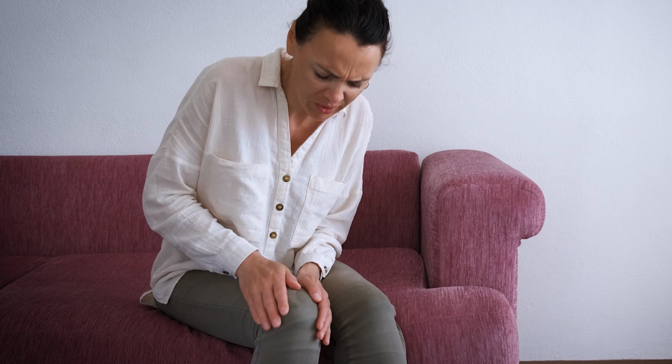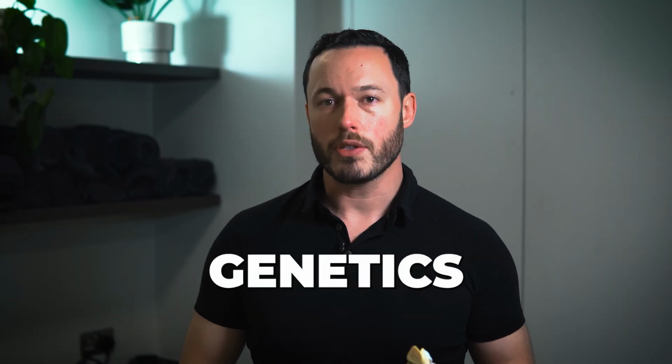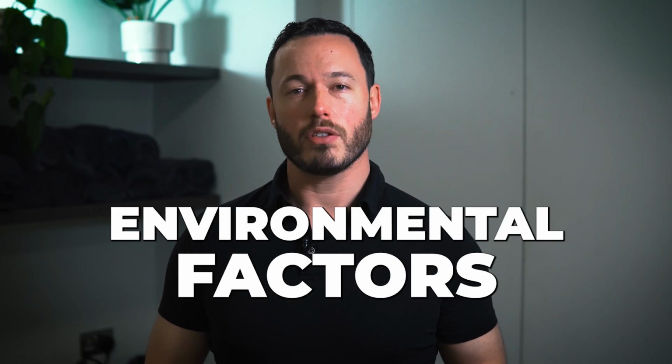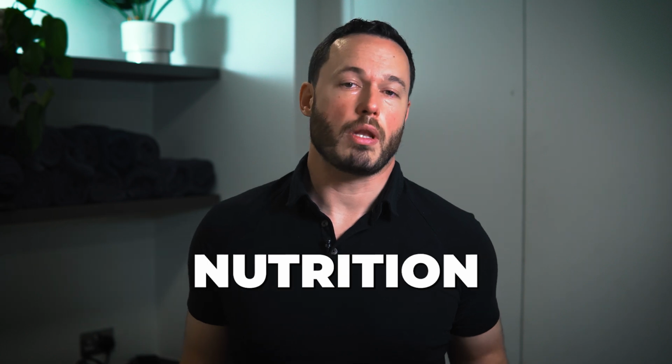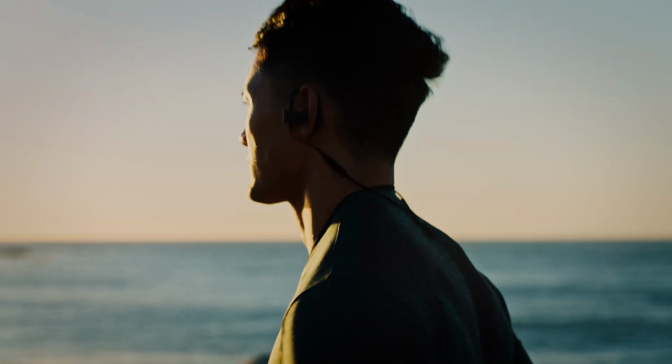So how does arthritis happen? Well, traditionally, osteoarthritis was thought of as a wear and tear disease. However, new research suggests multiple factors are involved, including previous injuries, genetics, age, obesity, and environmental factors like nutrition. Many people believe that running causes knee arthritis, but there's little evidence to support this for the average runner.